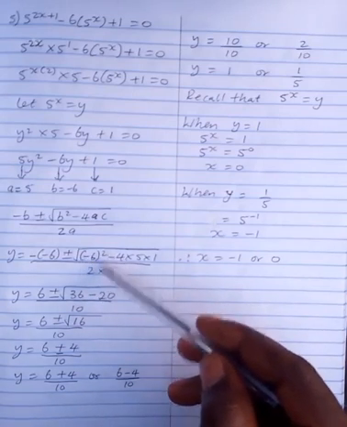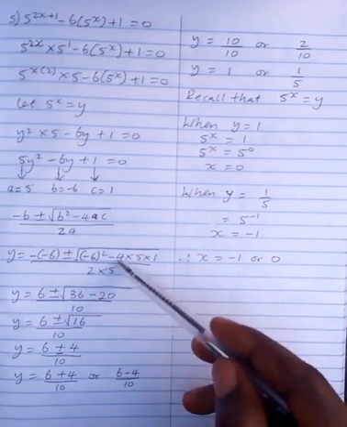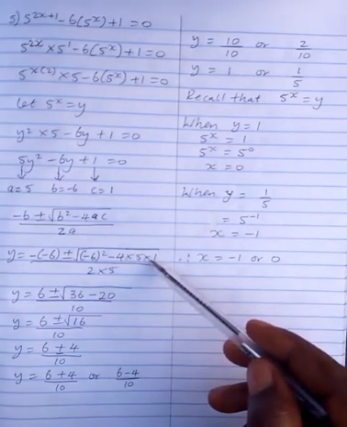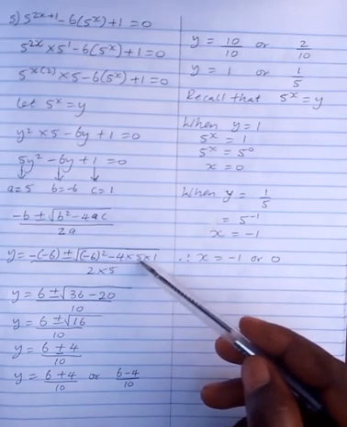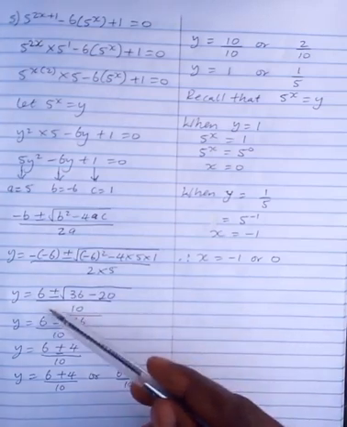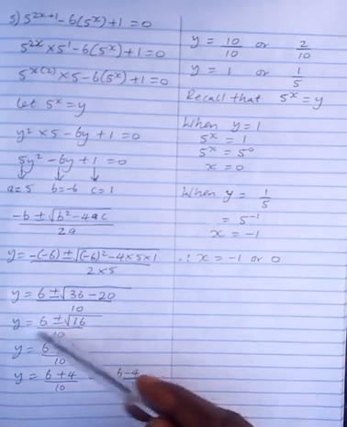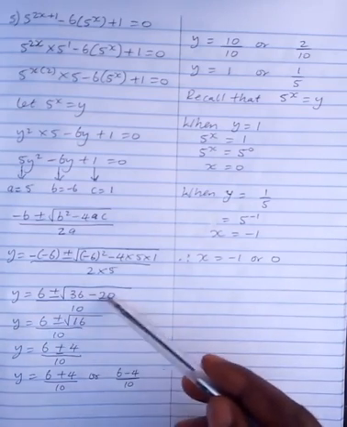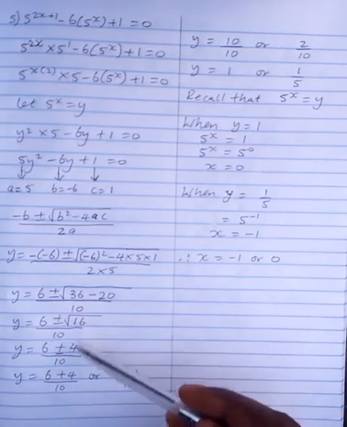Minus 6 raised to the power 2 is 36, because minus times minus is plus. 4 times 5 is 20, and 20 times 1 is 20. All over 2 times 5, which is 10. So y is equal to 6 plus or minus the square root of 16, all over 10. The square root of 16 is 4.